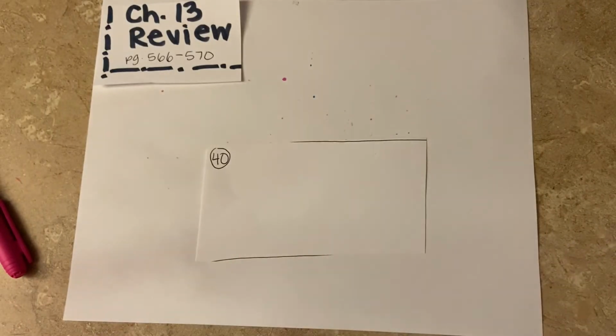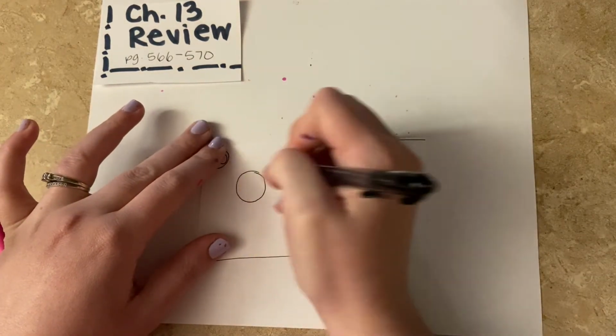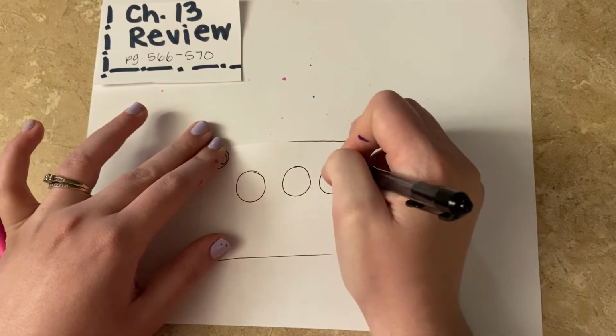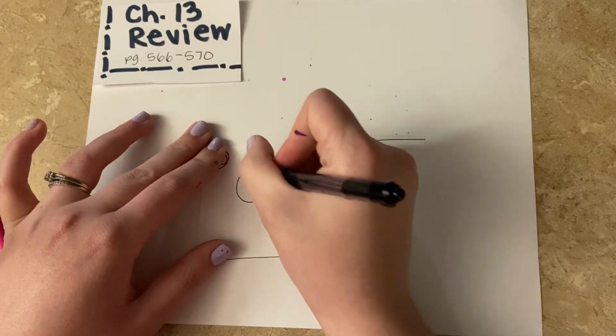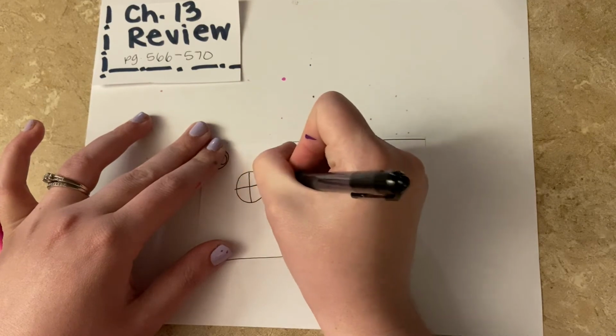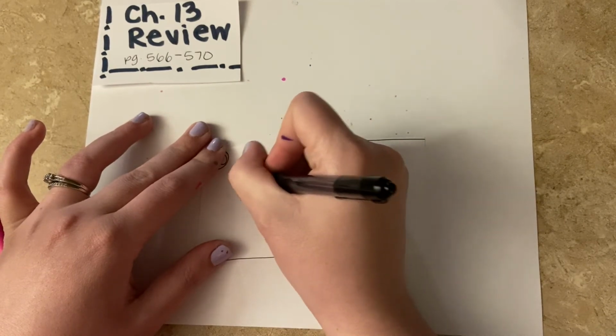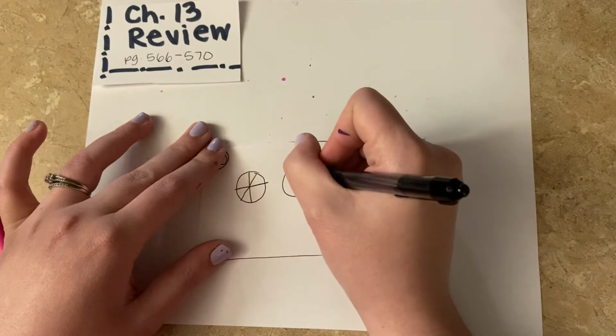So number 40, and this one is on page 570, and it shows you a picture and asks you to write a mixed number and an improper fraction for each model. So the model has 3 wholes, and each of these is in 6 parts.